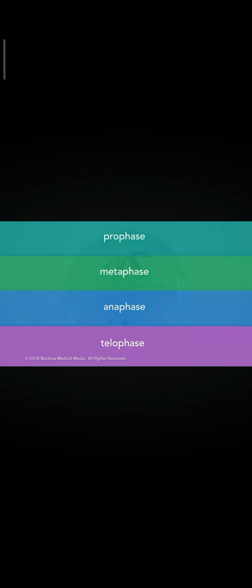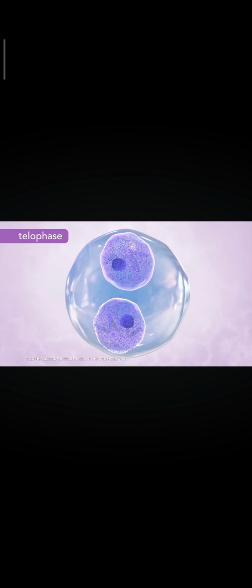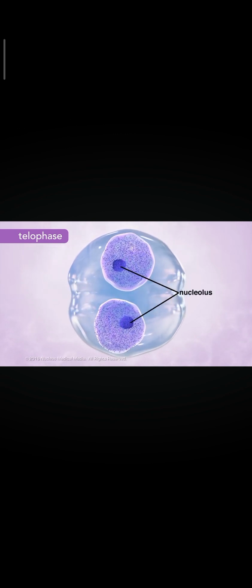Telophase is the final stage of mitosis. In telophase, a nuclear membrane reforms around each set of chromosomes. Then, the chromosomes spread out into chromatin, and the nucleolus becomes visible once again. Mitosis, the division of the nucleus, is now complete.